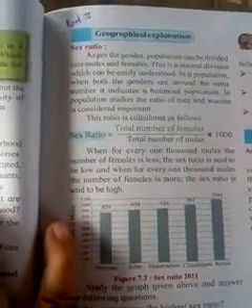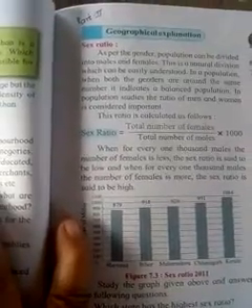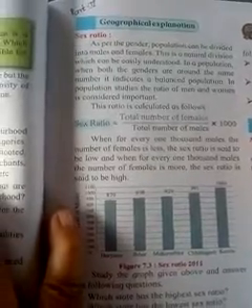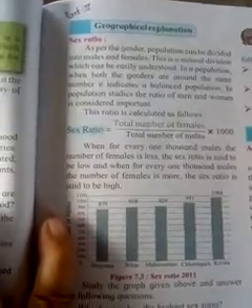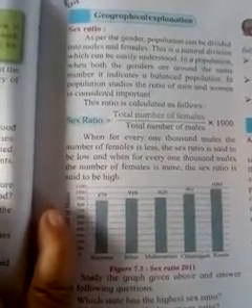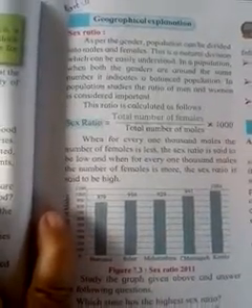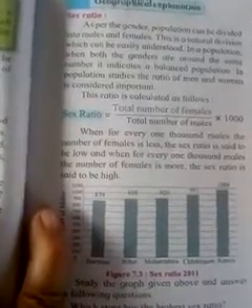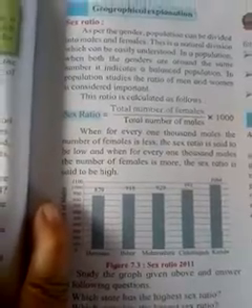When both genders, male and female, are around the same number, it indicates a balanced population. In population studies, the ratio of men and women is considered important.